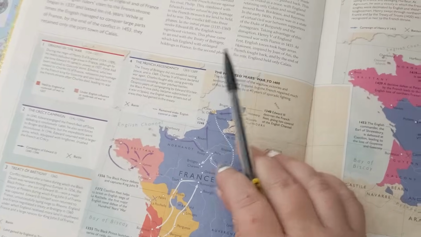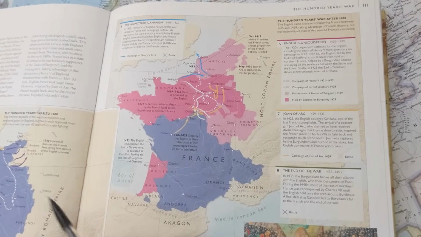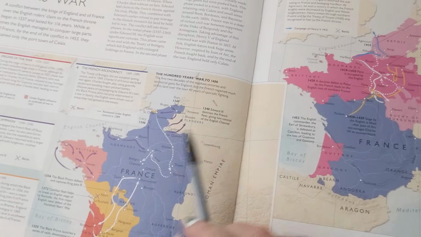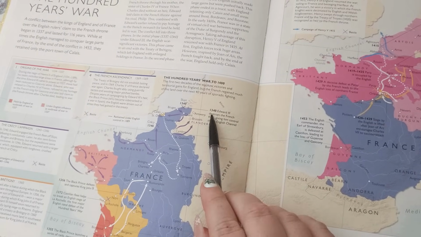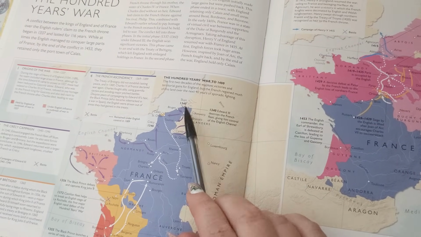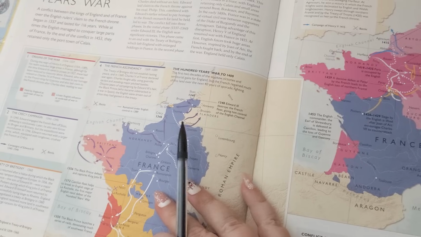Interesting. But we have more. Even more war. You know what? Let's read all the little boxes on this map, actually, before we go to the next one. So here, 1340, Edward III destroys the French fleet, giving him control of the English Channel. That's at least the English Channel, I meant to say.